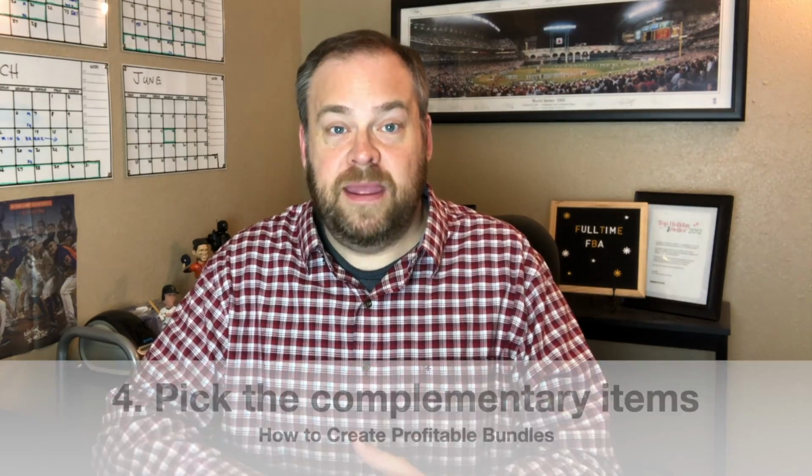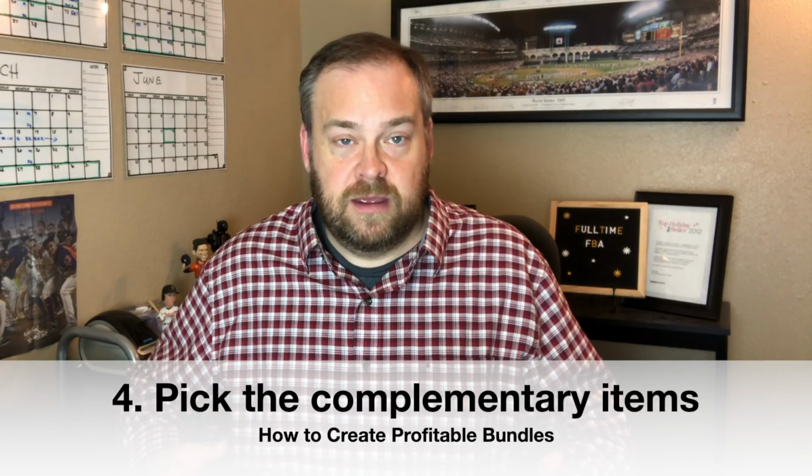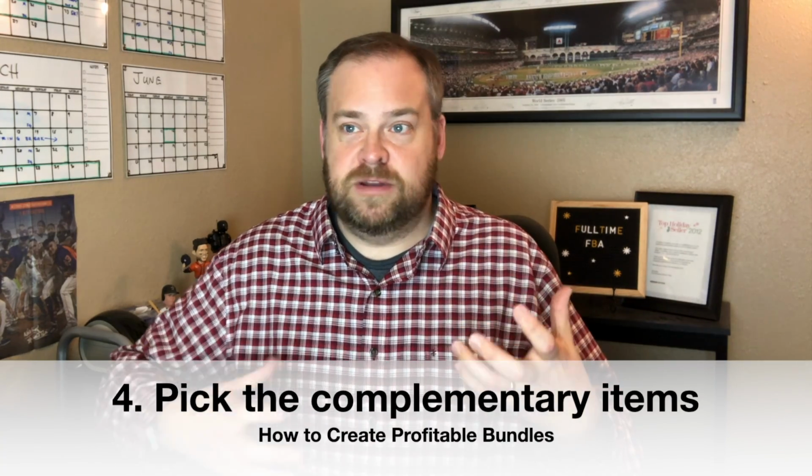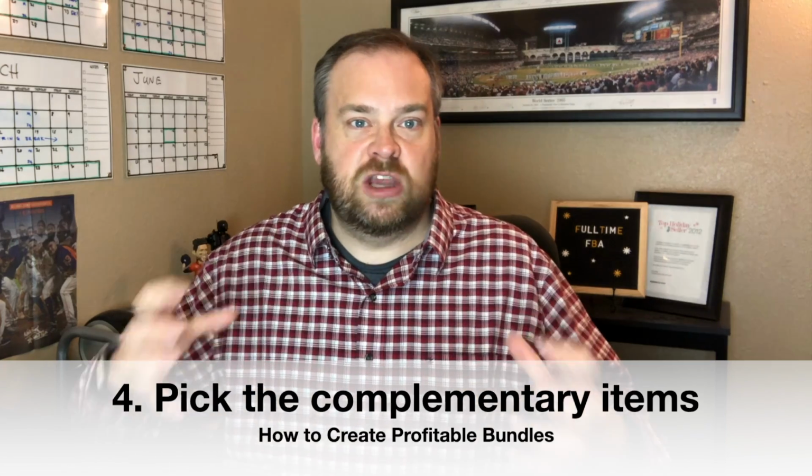Step number 4, pick your complementary items. Every bundle needs to be put together with items that make sense, that go together. If I have a Teenage Mutant Ninja Turtles party pack, and I throw in some weird board game that has nothing to do with Teenage Mutant Ninja Turtles, that's not a good bundle. I need to make sure all of my stuff has something to do with Teenage Mutant Ninja Turtles.